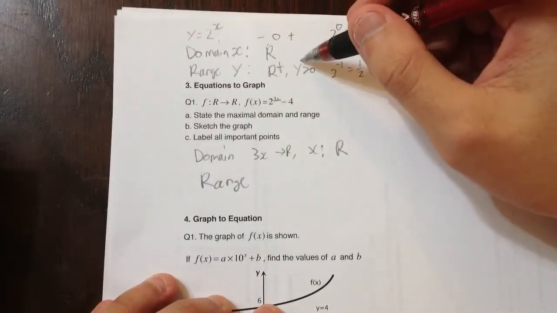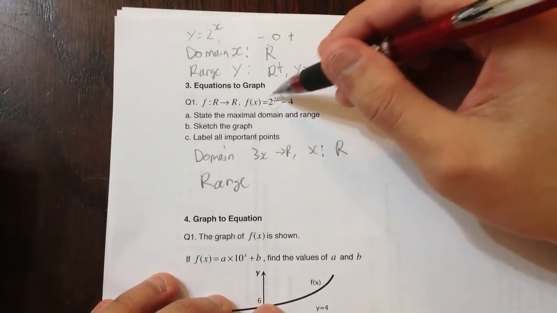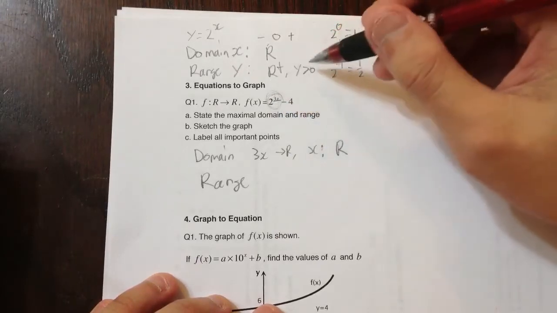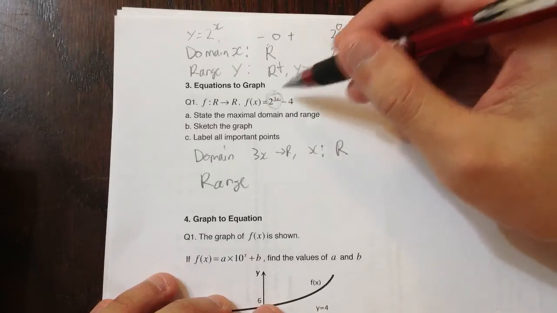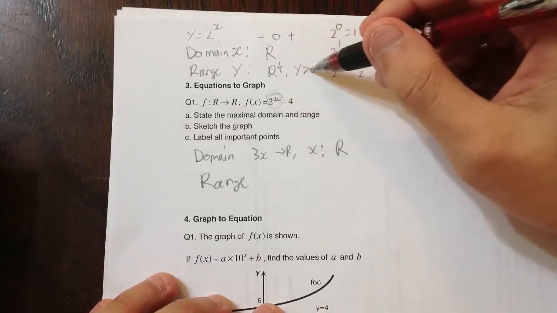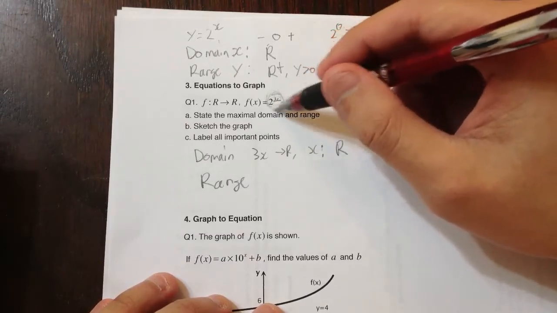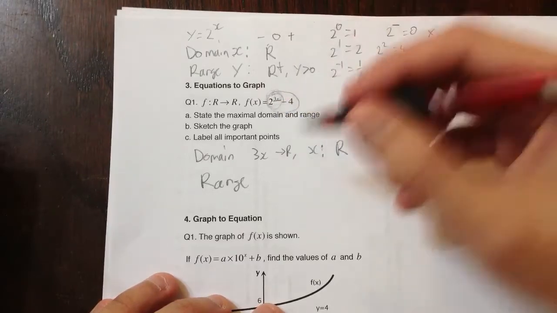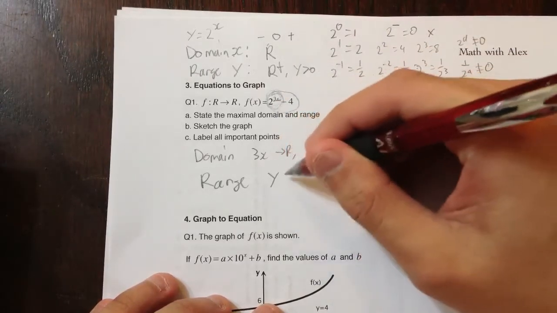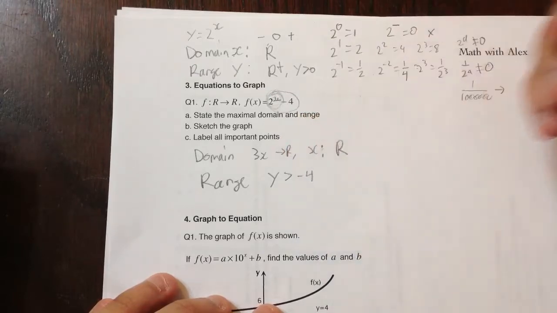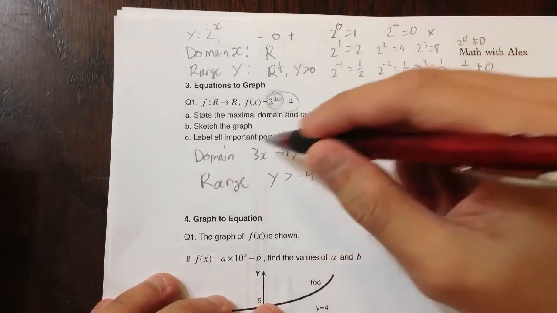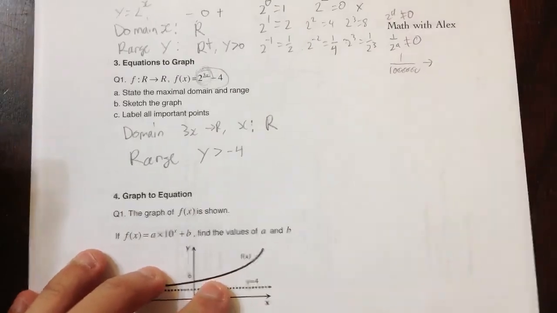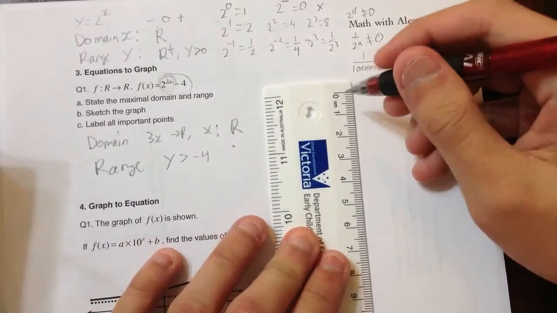Okay, now the range. Well, first of all, I know that this thing, whatever this exponential, is always greater than 0. Okay? And it's going to approach 0. So if it's always just greater than 0, and then we subtract 4 from it, what is it? Y will be just greater than minus 4. Okay? Now that we've done all that, let's draw our graph.